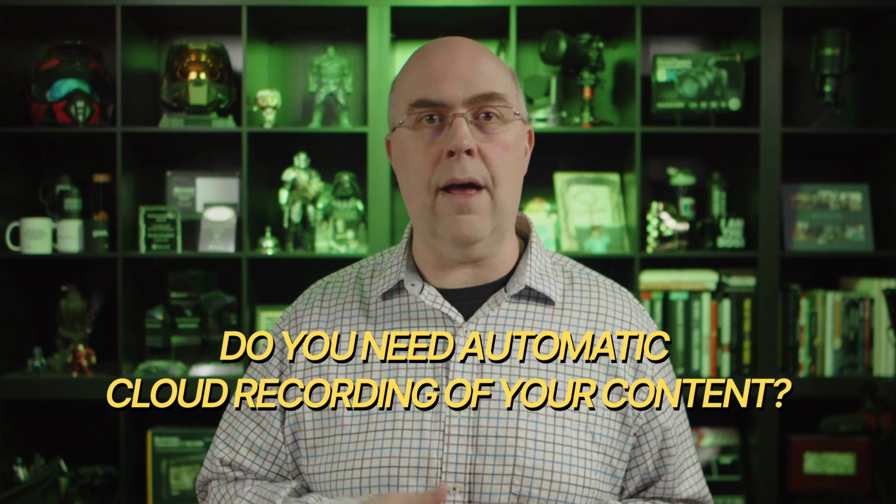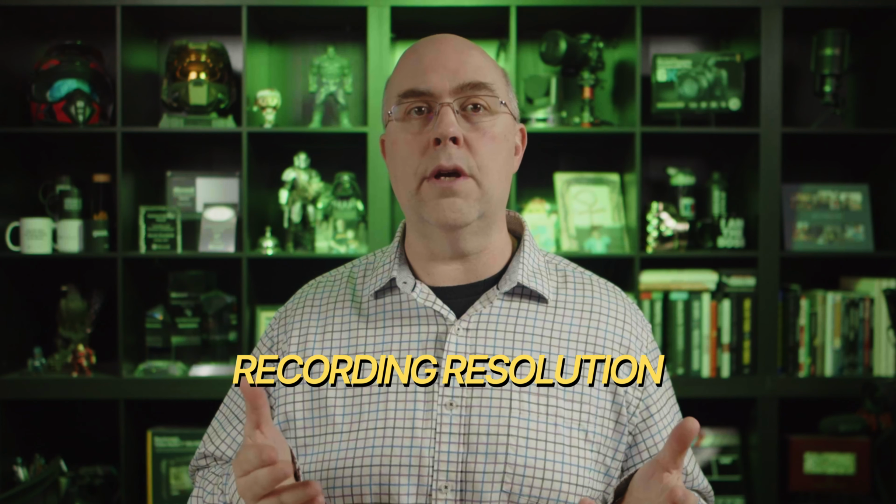Do you want automatic cloud recording? A big one is resolution. Are you going to record in 1080p or 4K? What's your target resolution for your content? That'll factor in or factor out solutions also. There could be a lot more, but these are the essentials to consider, and then write down the ones that apply to your specific goals.